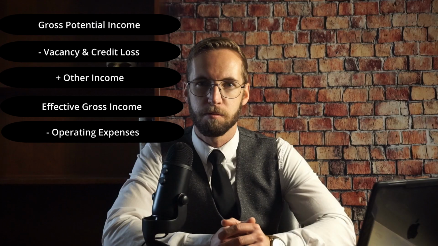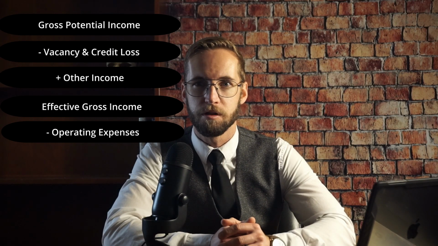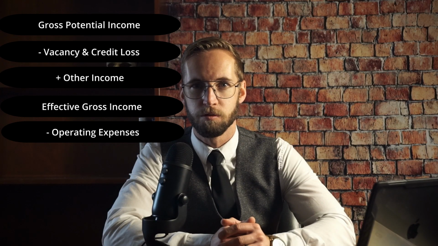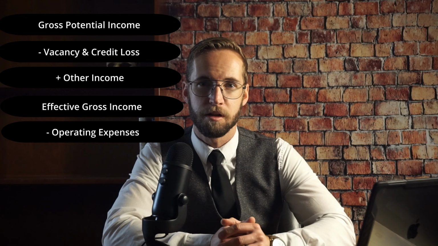These are the costs to keep the property alive. Typical categories include property management, repairs and maintenance, utilities, insurance, property taxes, landscaping, and admin and professional fees. Let's say all of this totals to $140,000 per year. For something like multifamily, I like to see this somewhere between 30 to 40% of effective gross income as a rule of thumb. But obviously that varies depending on the asset type and market.